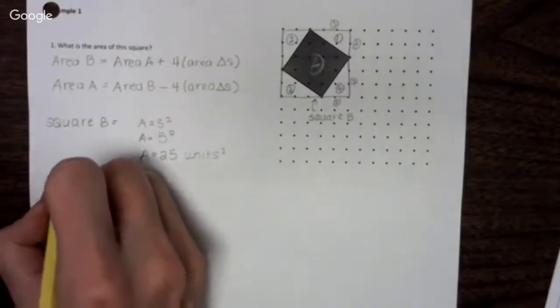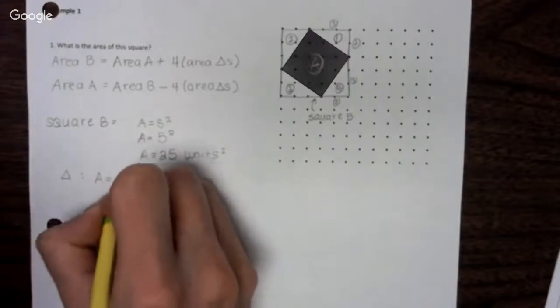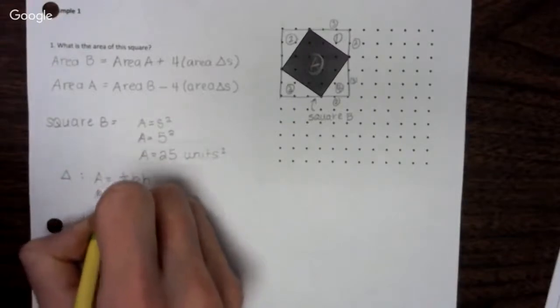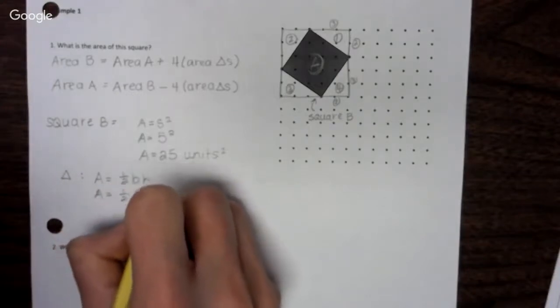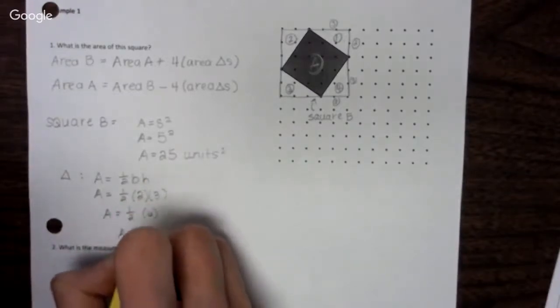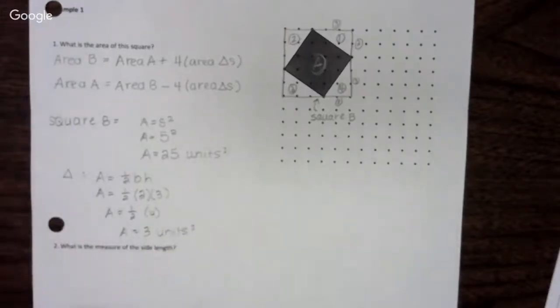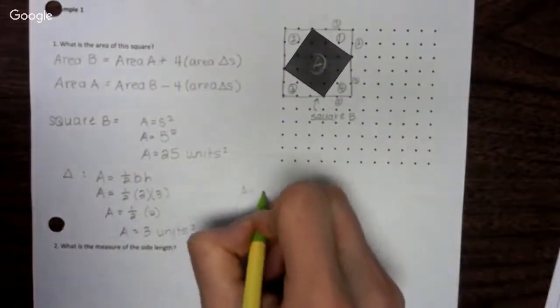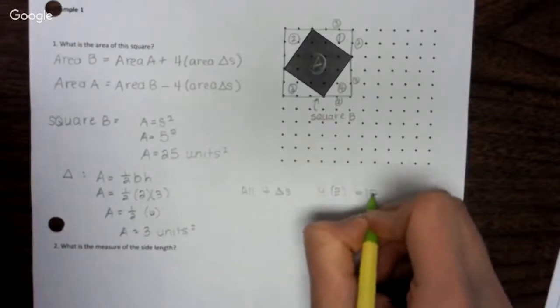All right, so now we have to find the area of each triangle. That formula, remember from the last page, was 1/2 base times height. They're all the same, remember, so we're going to do 1/2, the base is 2, the height is 3. So 1/2 times 6 is 3, and that's units squared. Now, if you're talking about all 4 triangles, you just have to multiply that by 4. So 4 times 3 is 12 units squared.